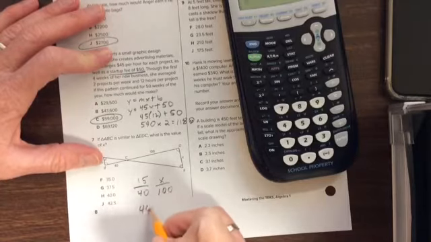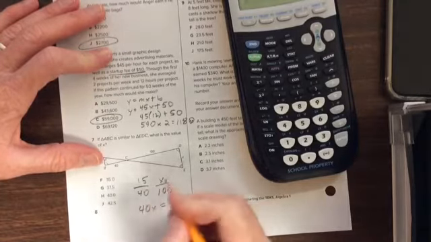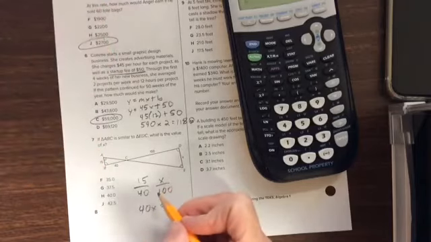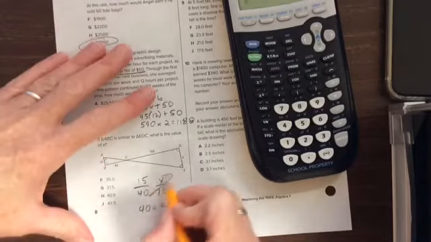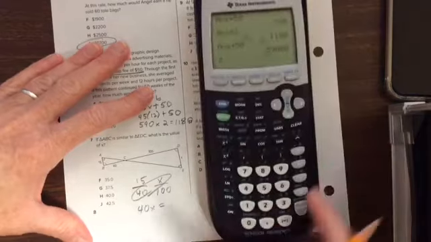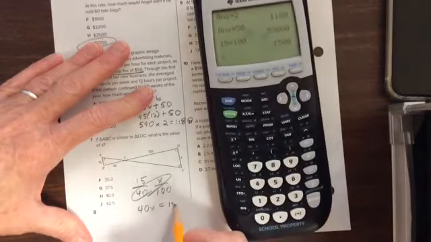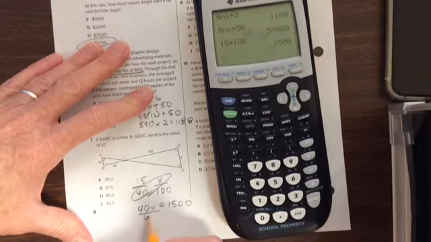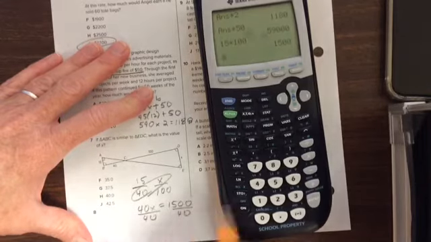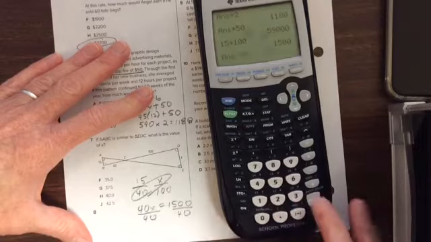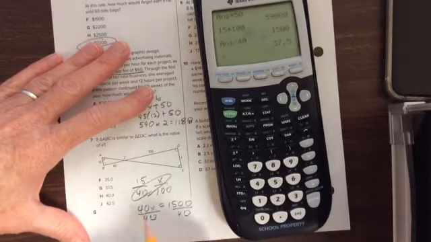So 40x equals 15 times 100 is 1,500 divided by 40 gives us 37.5. That's your answer.